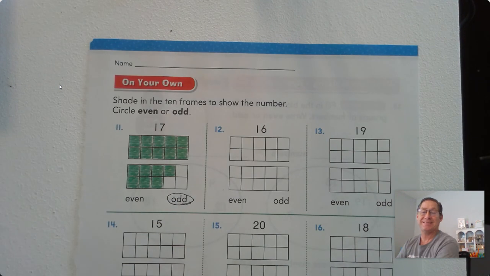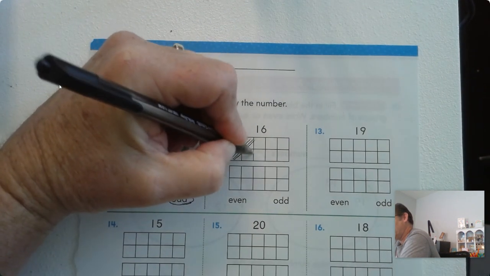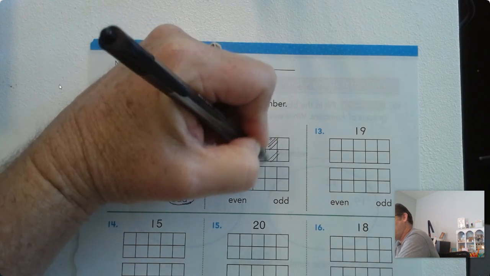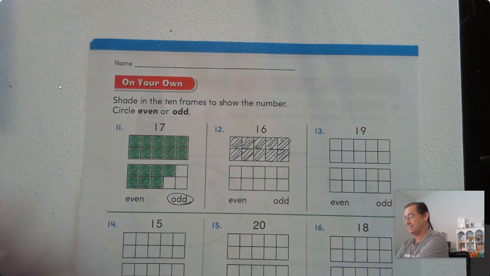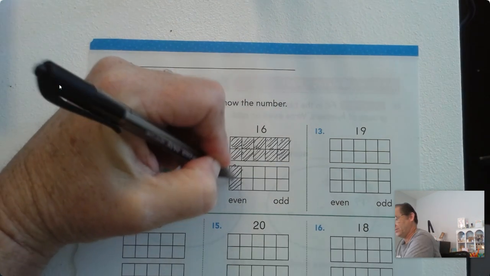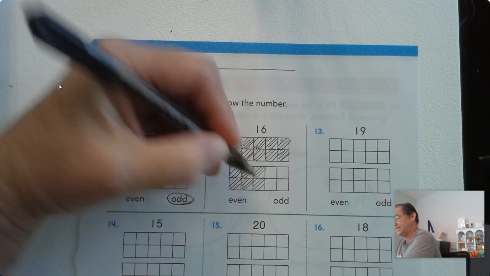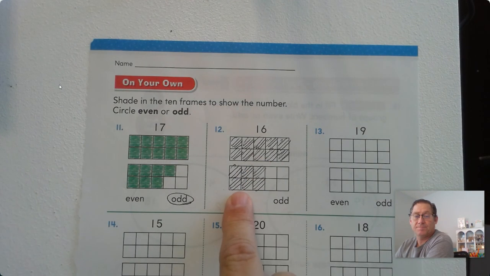All right, shade in 16. Well, 16. So I know if I fill up a 10 frame, I have 10, right? Okay, so that's 10, 11, 12, 13, 14, 15, 16. So 10 and then 6 more.